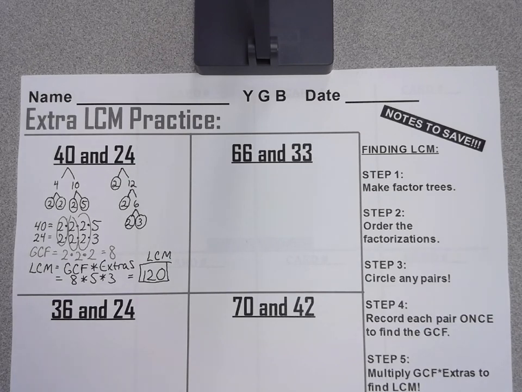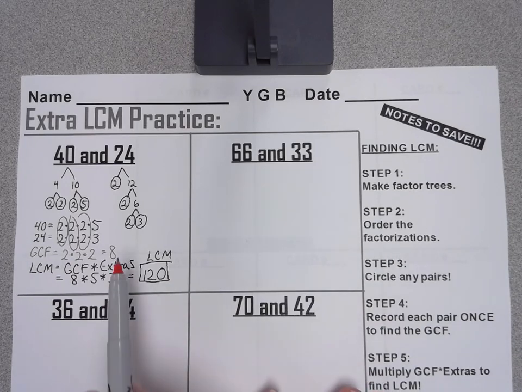So it's always safer to use factor trees in this situation. That's why I've modeled one here for you, because if the numbers get too big, it's easy to miss some factors that maybe we're not as familiar with on a T-chart, whereas we can catch them with our prime factorizations.